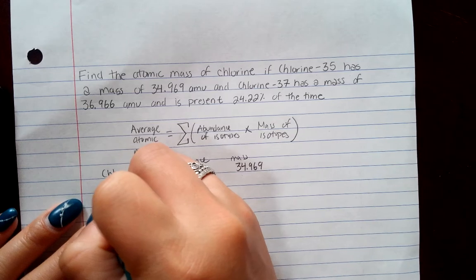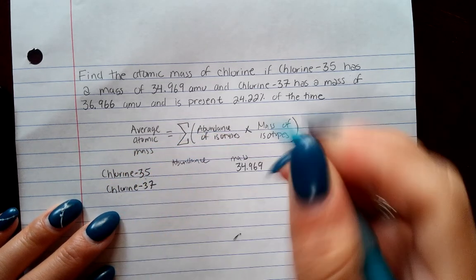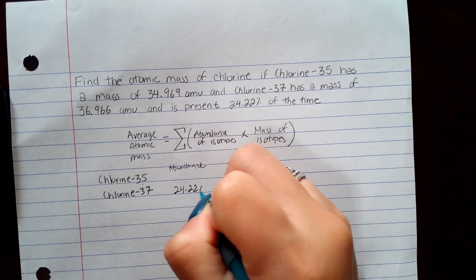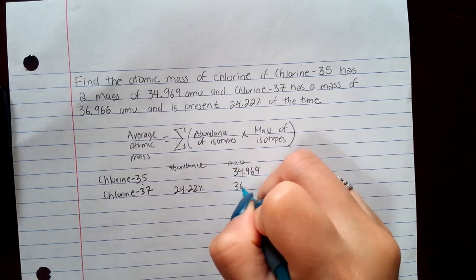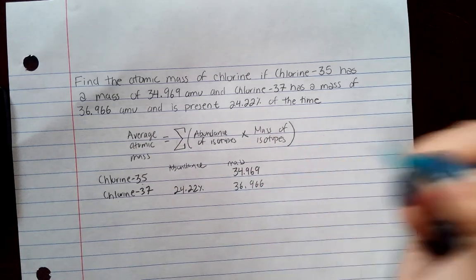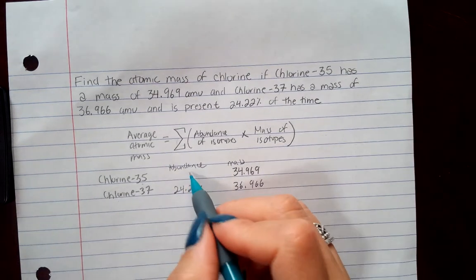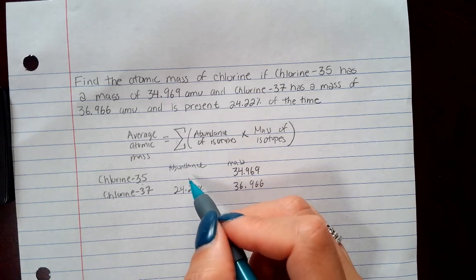For chlorine 37, we do have an abundance, 24.22% of the time, and we also have a mass, 36.966. Now, how would we solve for this? Well, the abundance of all the isotopes has to add up to 100.